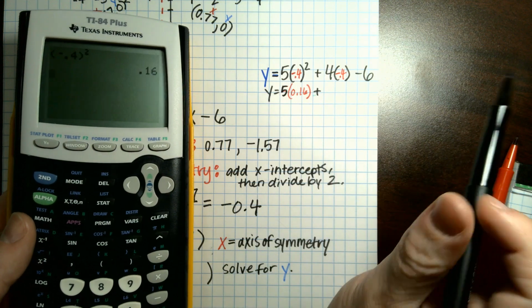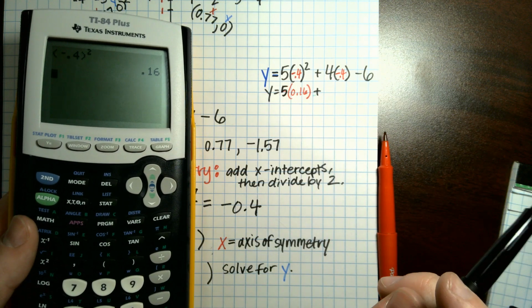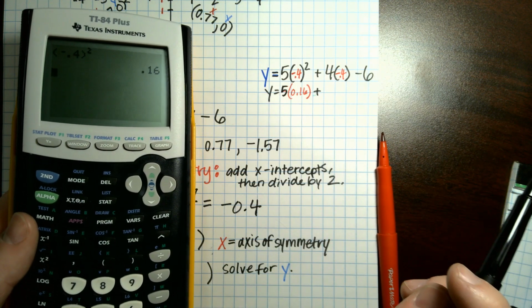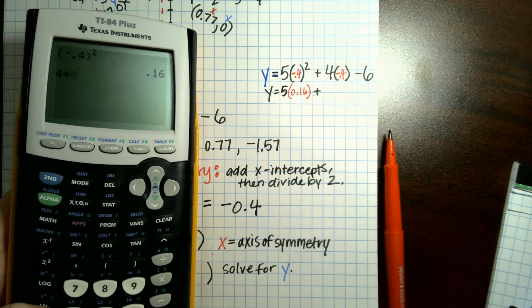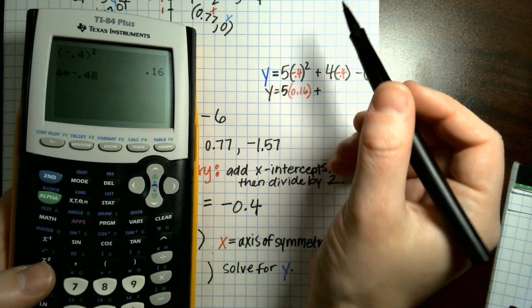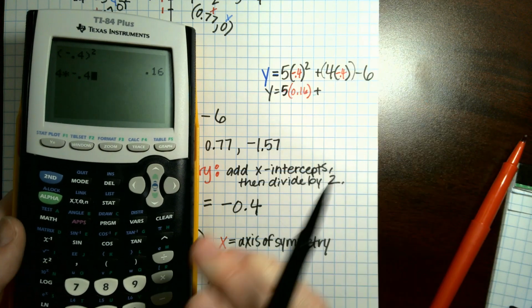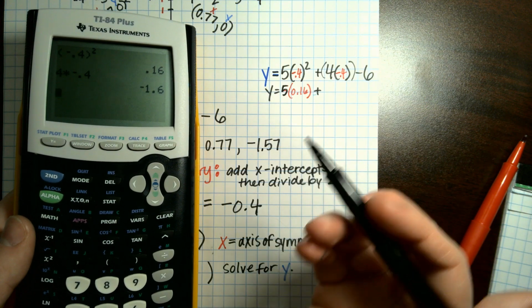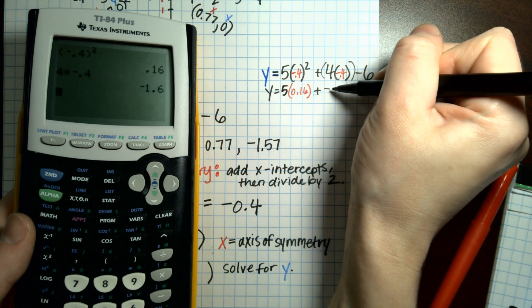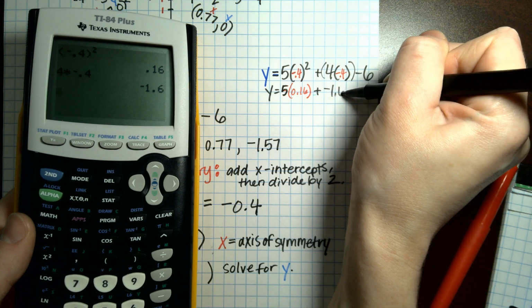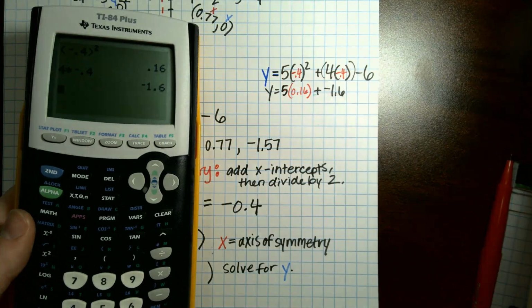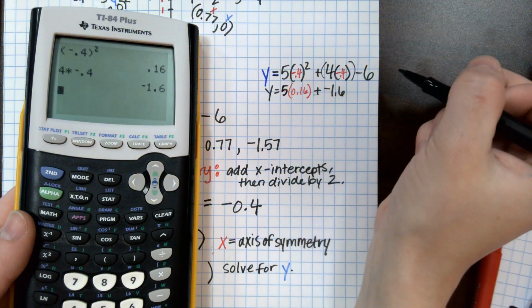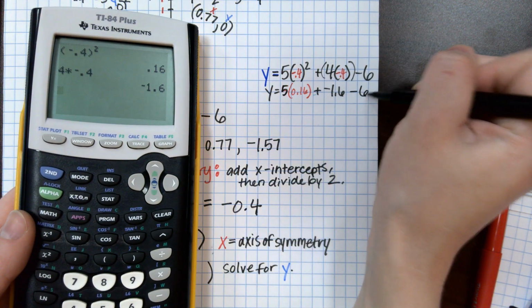So let's see. What could we do next? Yeah, we could do 4 times negative 0.4 for this part here. Negative 1.6. Yeah, negative 1.6. We still got -6 here.